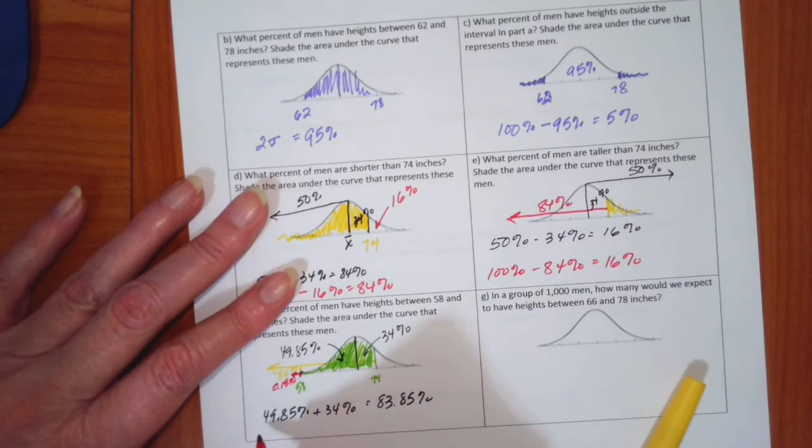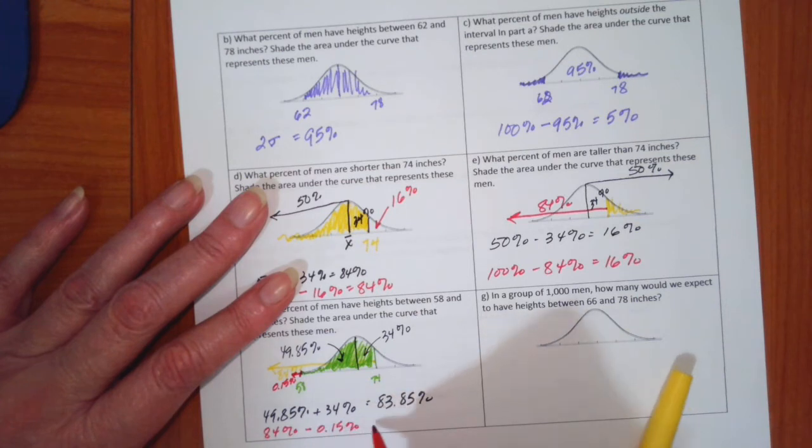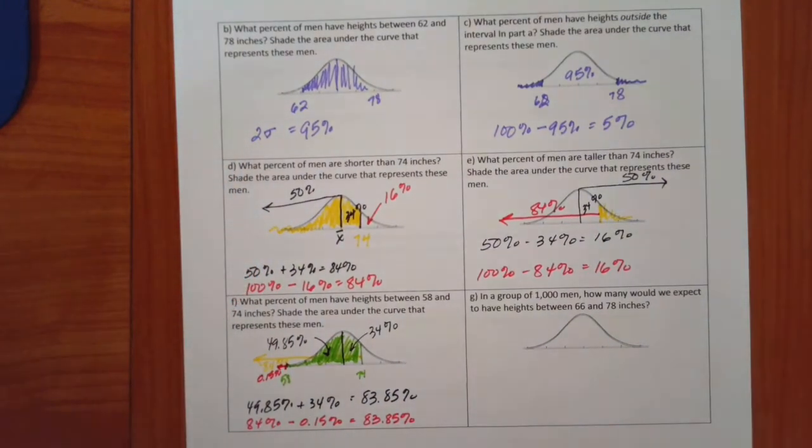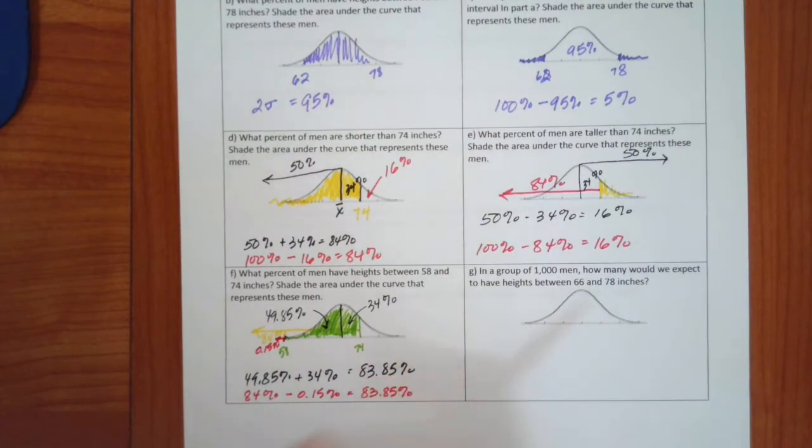So I could do it as 84% minus 0.15%, which is 83.85. Again, there's no right or wrong way. You just have to do it however you see it. Okay.